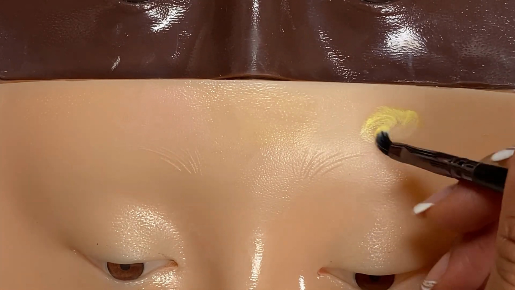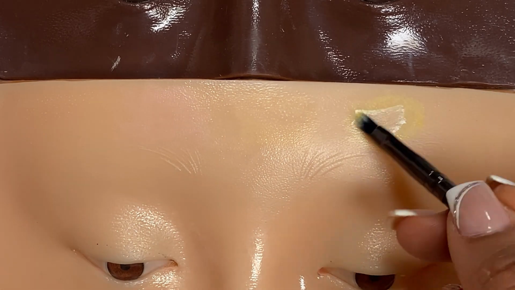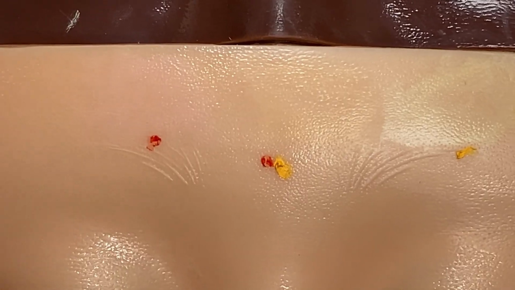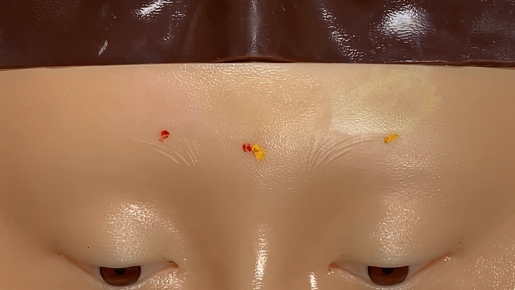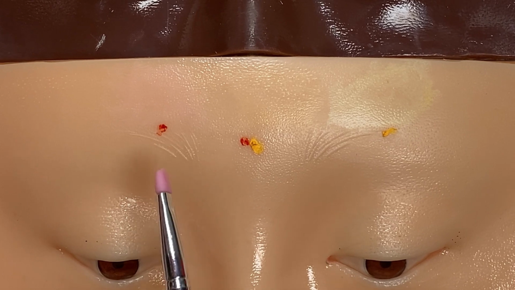Okay then, that looks a bit yellowy. It looks too yellowy. It doesn't blend in very well. It looks a bit pasty. All right, so I think we can all agree that the neutral undertone foundation matches the best, and that is the one that we mixed with equal parts of red and yellow.